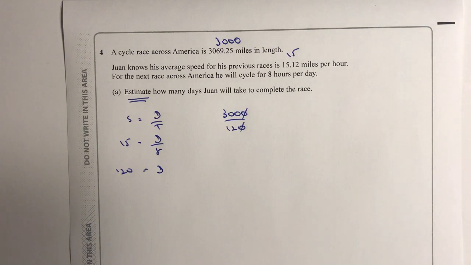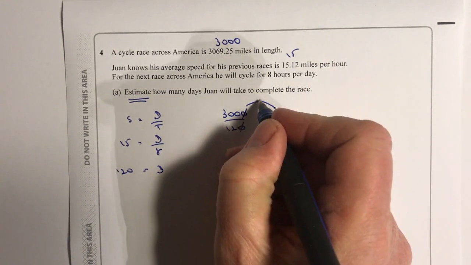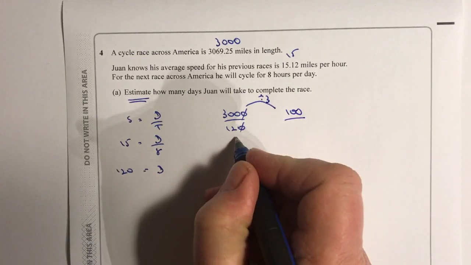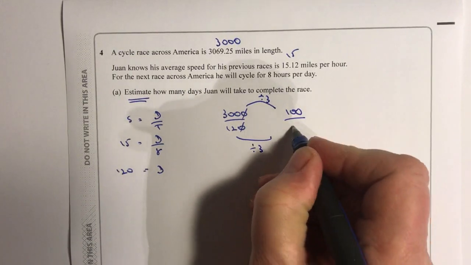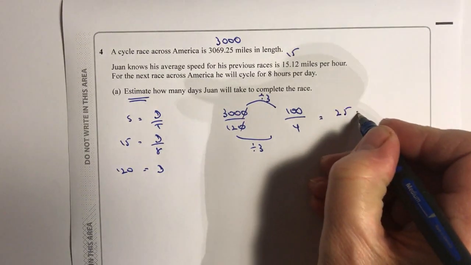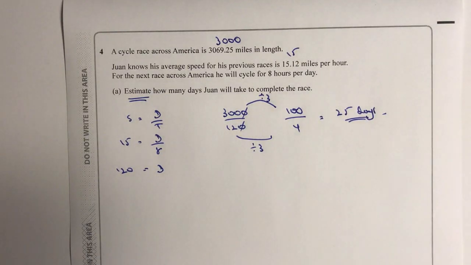If I want, I could divide through by 2, but actually it's pretty easy, I think, to divide through by 3, because if I divide by 3, I'm going to end up with 100 at the top, and I'm going to end up with 4 at the bottom. And 100 divided by 4 is actually going to be 25 days. Okay, and that would answer this particular question.